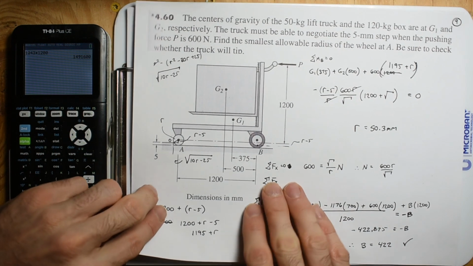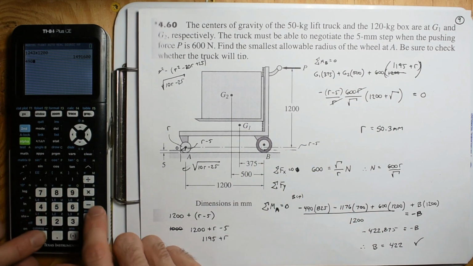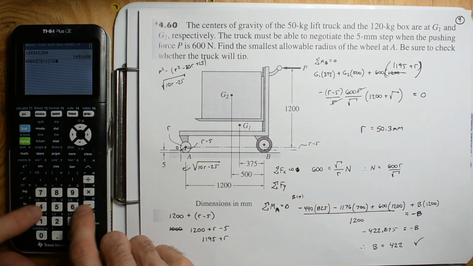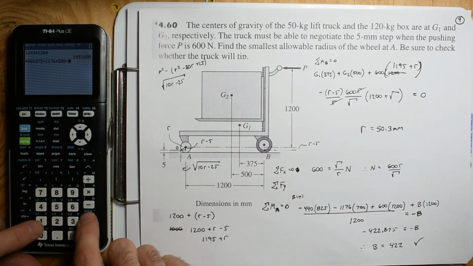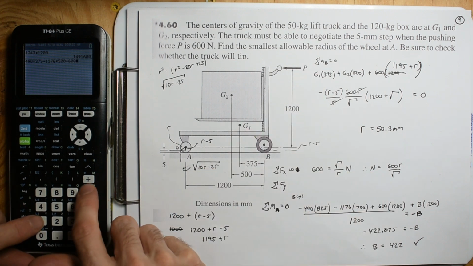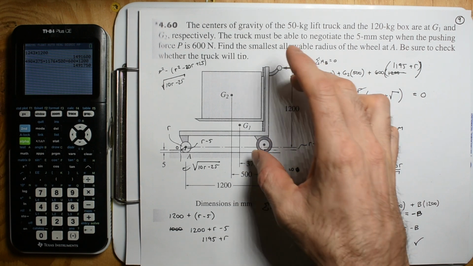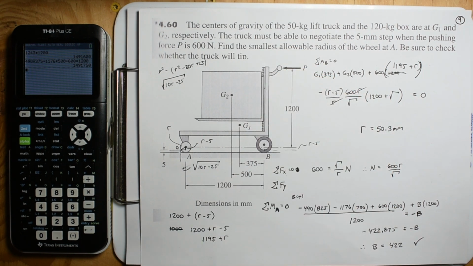That's the number we get right there. It should balance 490 times 375 plus 1176 times 500 plus 600 times 1200. And those numbers are the same. It doesn't seem like it, but whoa, that's pretty wild.